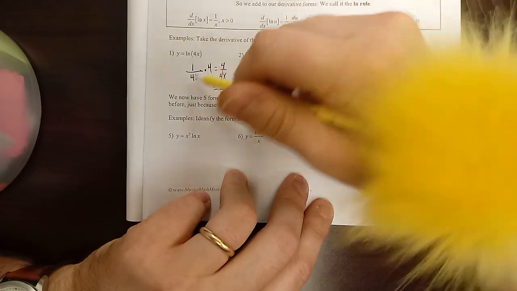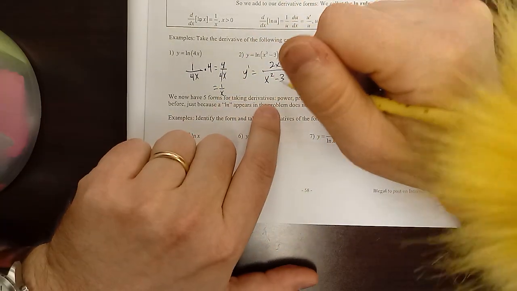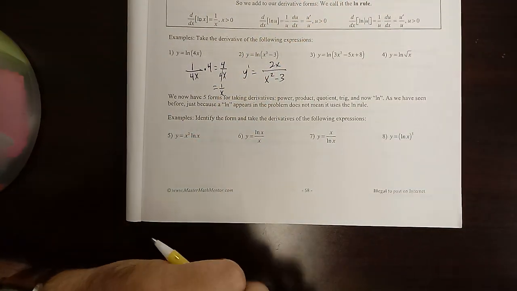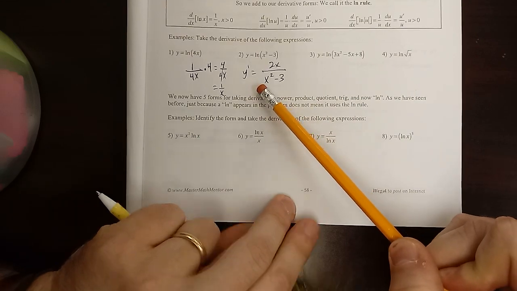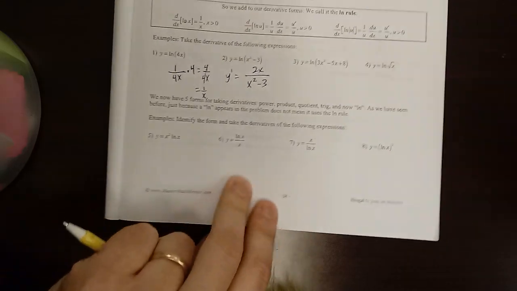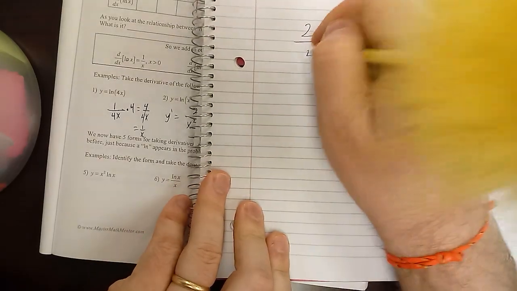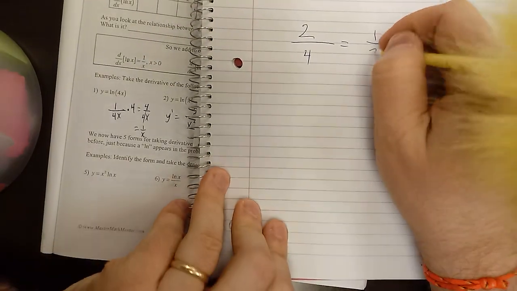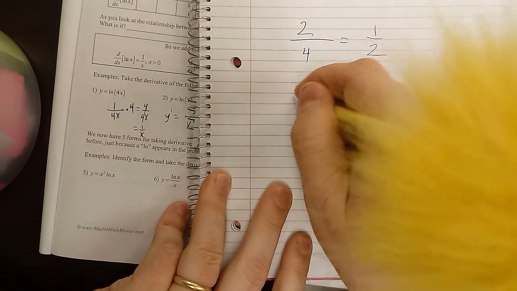So instead of having to go through and do all that, now I'm going to check for cancellations. Some people are going to try to tell me that x and x squared cancel each other out, and I just want to remind you. Let's say we have 2 over 4. We can agree that simplifies to 1/2, I'm sure.